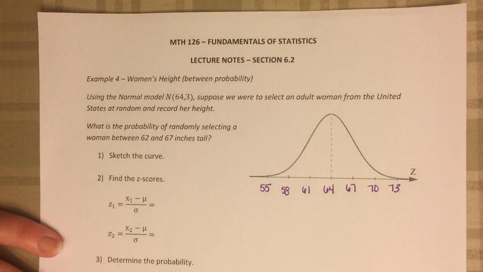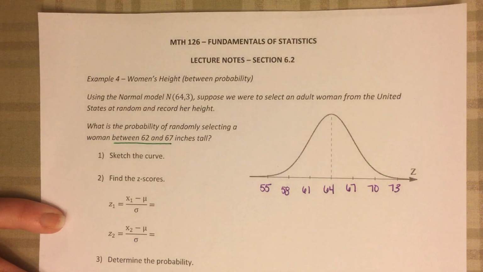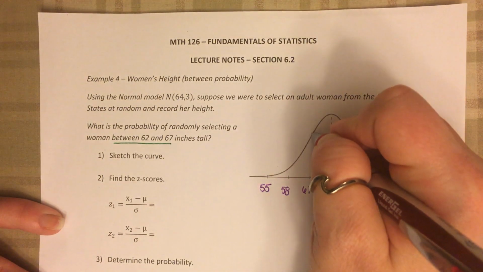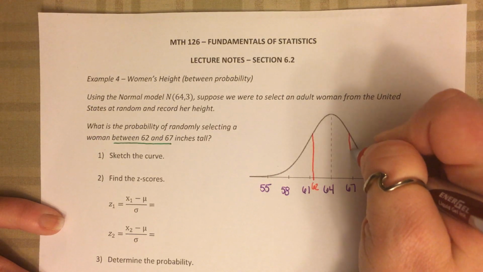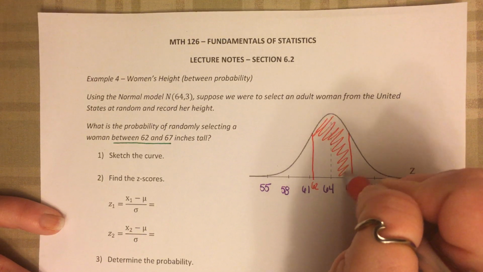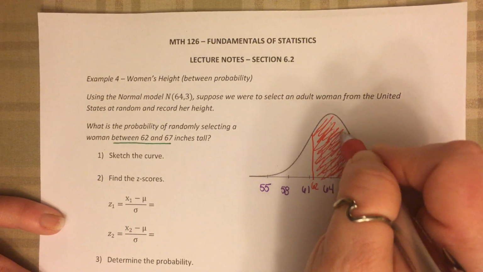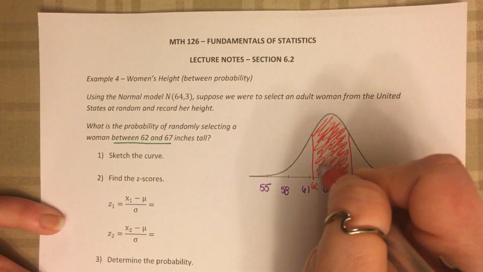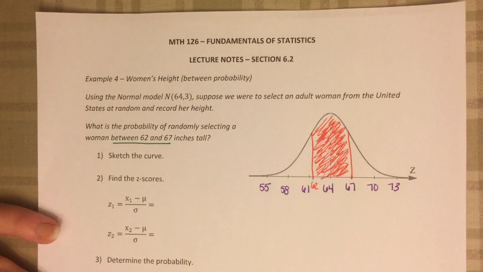Okay. In this case, again, we're looking for a between. So we're going to put our 62 in our picture. We're going to put a line for 67 in our picture. And then we're going to shade appropriately. Right, between, so we're going to shade the area in the middle.